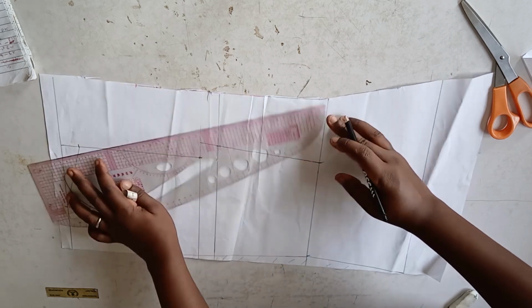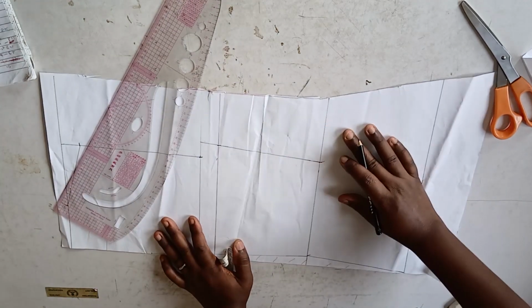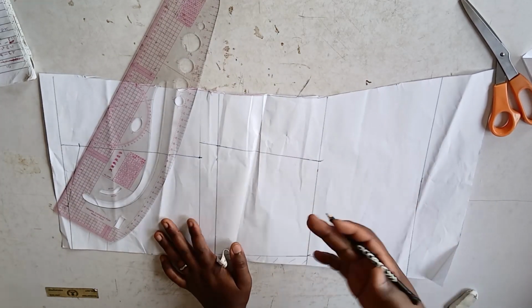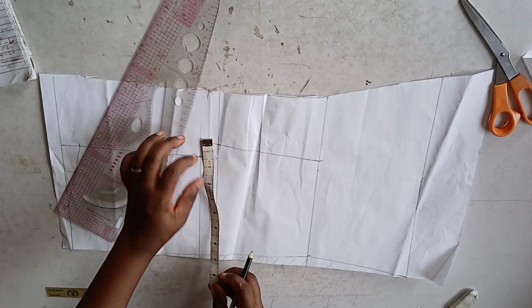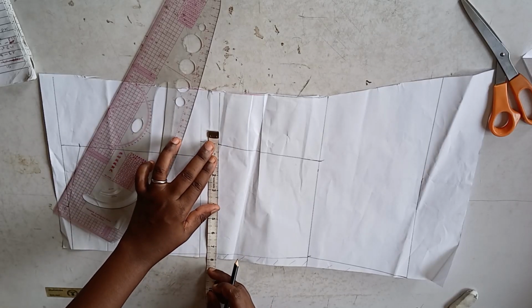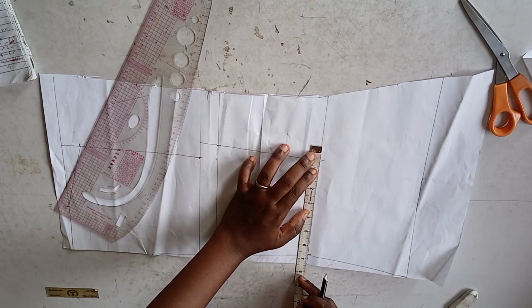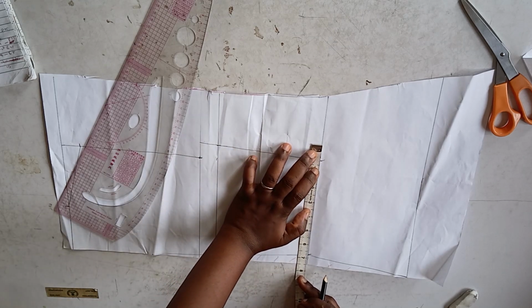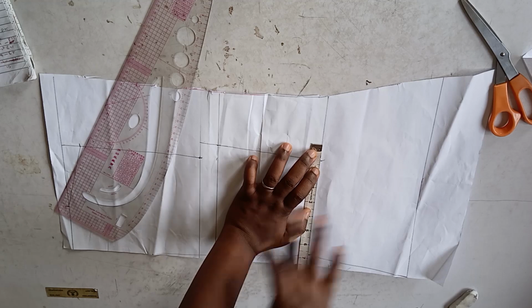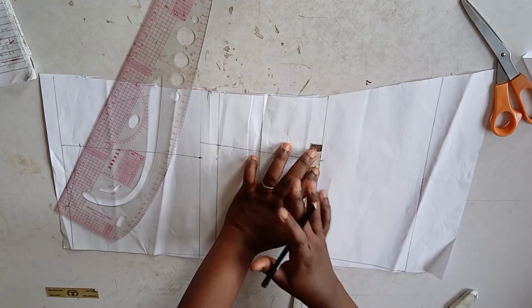So I'm just going to make this one a dartless back. The back will be without that, because if you look at it, let's look at it together. If you measure from here to the edge of the paper, 7.75, and you measure this, you have 7.5. So the only difference is 0.25. So it doesn't make any difference. So we just make this a dartless back.